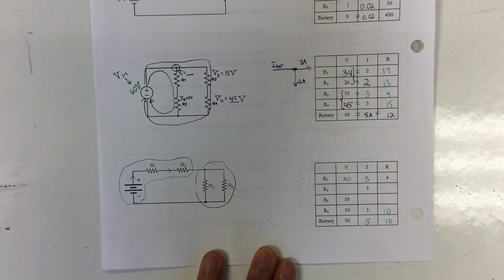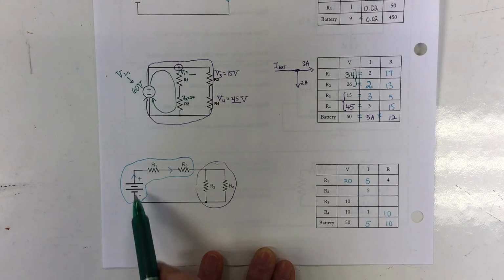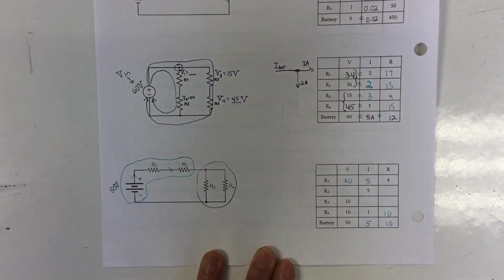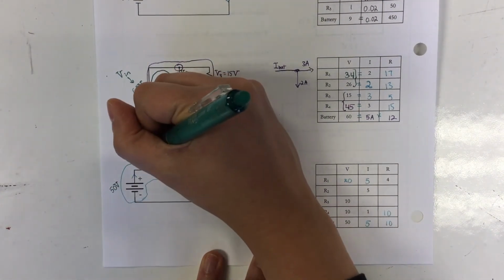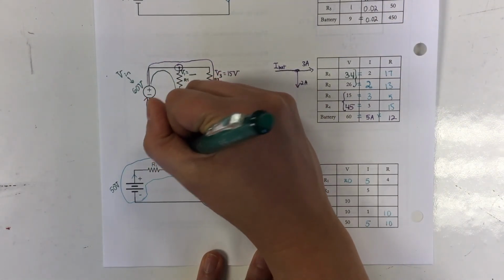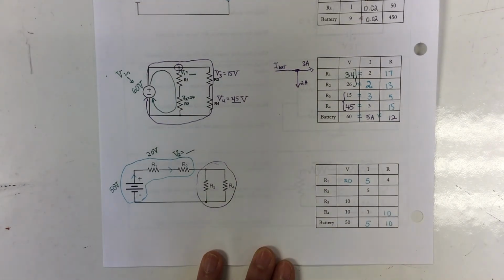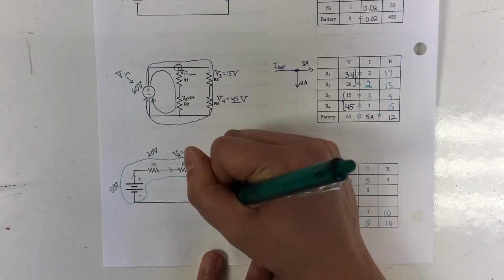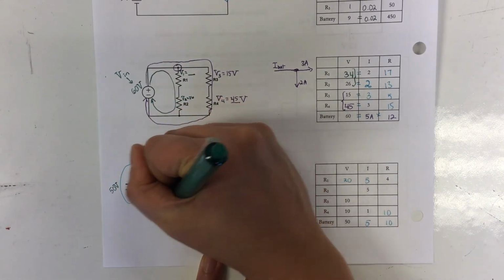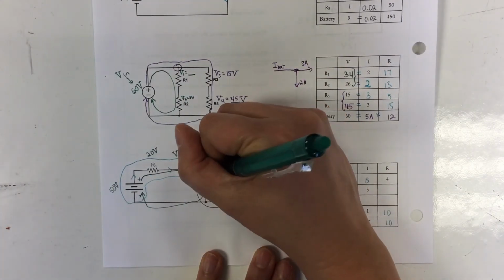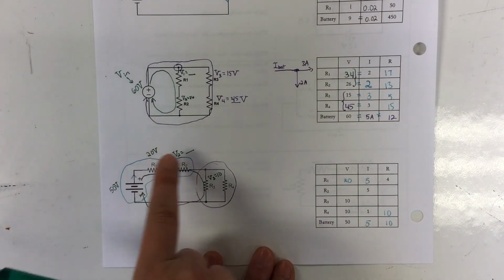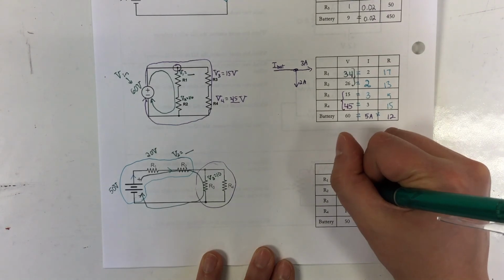Now, loop rule. 50 volts got supplied by the battery. 20 were used by R1. Some number were used by R2. I don't know how many, so I'm going to leave that as a blank. And now it doesn't matter what path I take, whether I go over 3 or 4. As long as this path leaves the battery, goes through one of them, and comes back, you'll still get the same answer. V3 uses up 10 volts, so 50 is equal to 20 plus something plus 10. That number is 20.